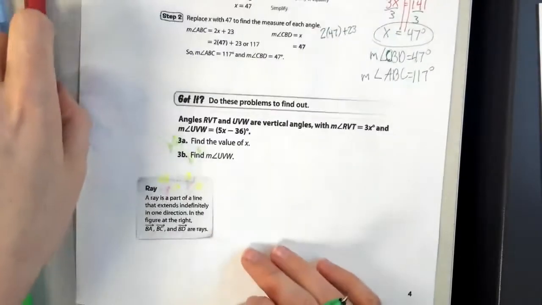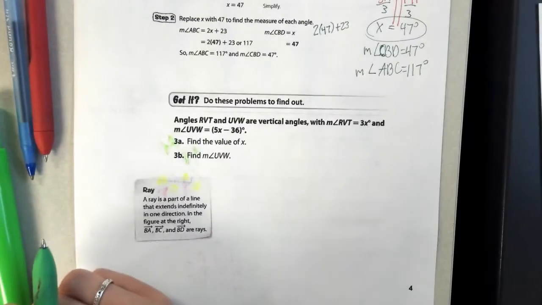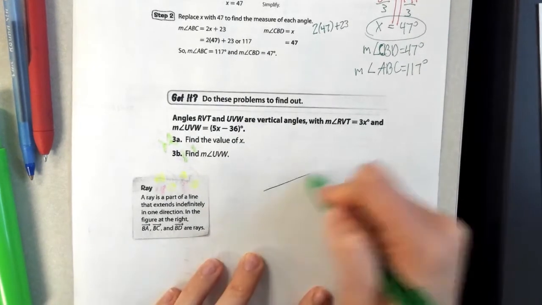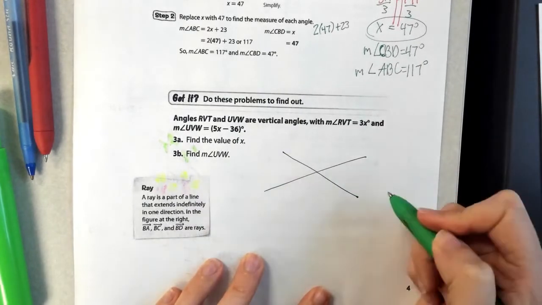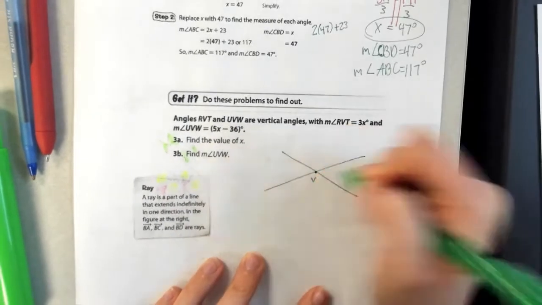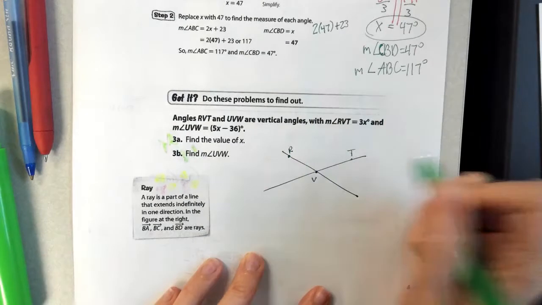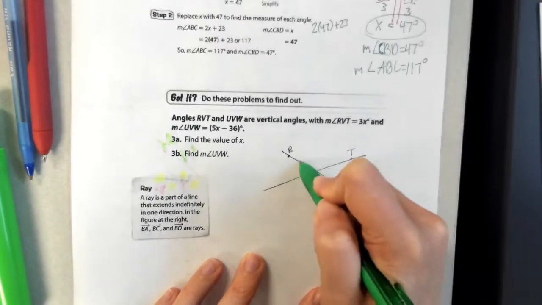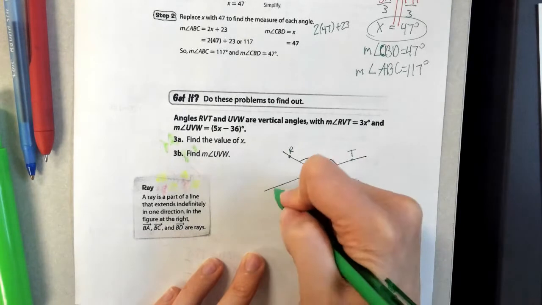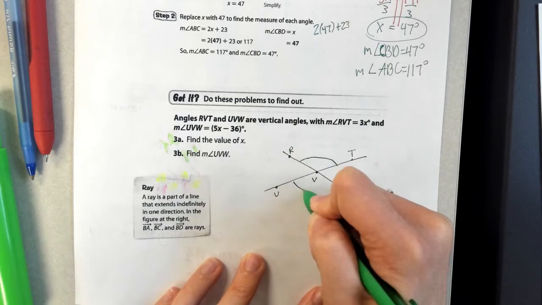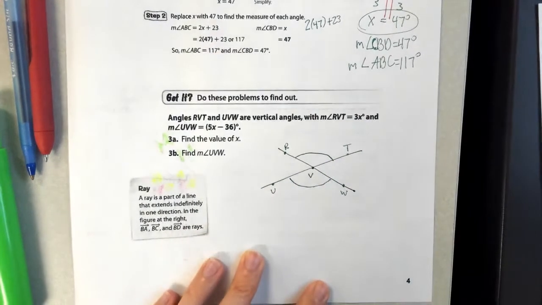So here's our last got it problem. It doesn't show a picture, but it gives enough information. It says angles RVT and UVW are vertical angles. So vertical angles, remember, we have two lines intersecting and they're going to be the opposite. So we know that this is going to be V, this could be R and T, so we have angle RVT, this angle right here, and then we could have angle UVW, this angle right here. Those are vertical angles, they're opposite angles.